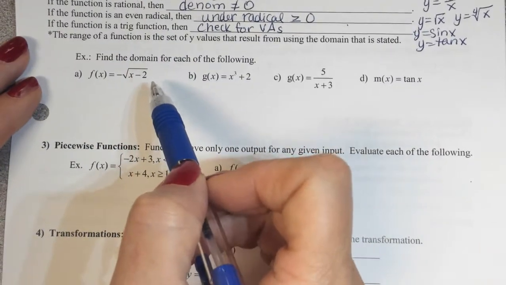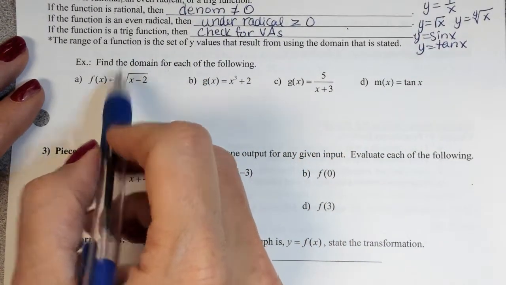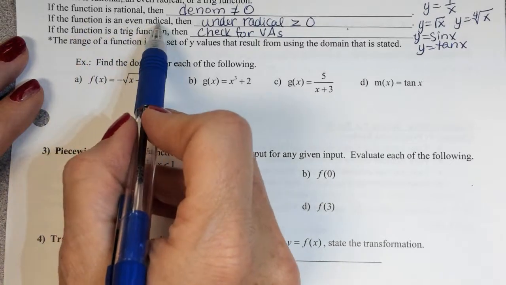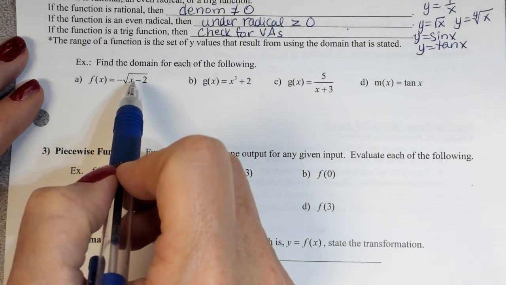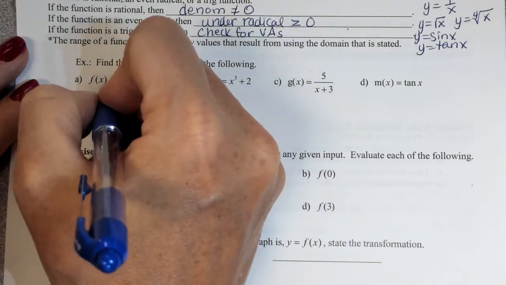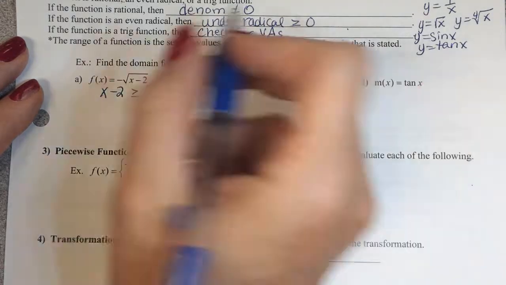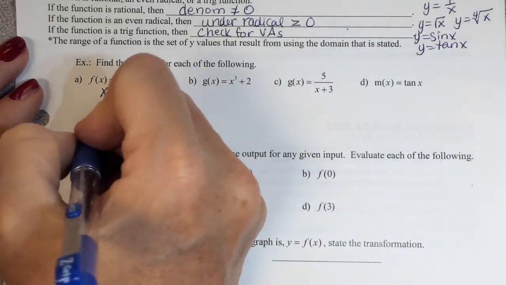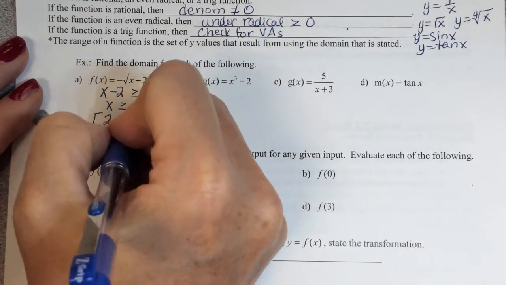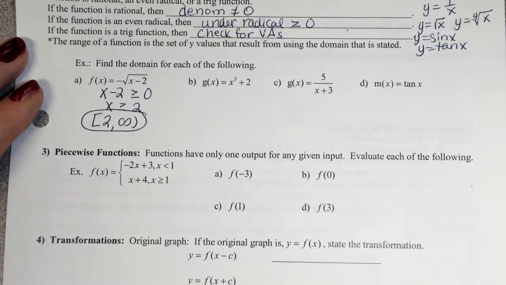Find the domain for these. So I look and I see what kind of function I have. It's radical. So I have to check. It's a radical. Is it an even radical? Yeah. So therefore, if it's an even radical, whatever's under the radical must be greater than or equal to 0. So therefore, x must be greater than or equal to 2. So in interval notation then, 2 to infinity with a bracket around the 2 is going to be our domain.